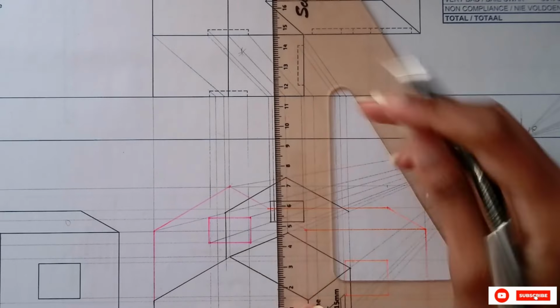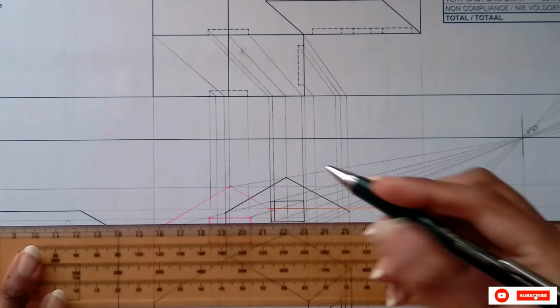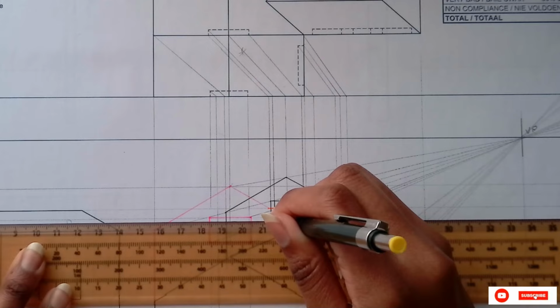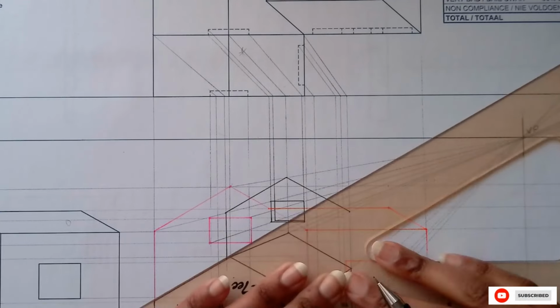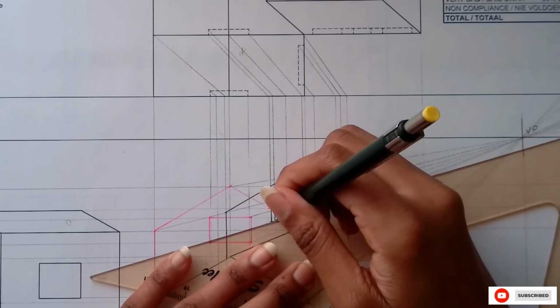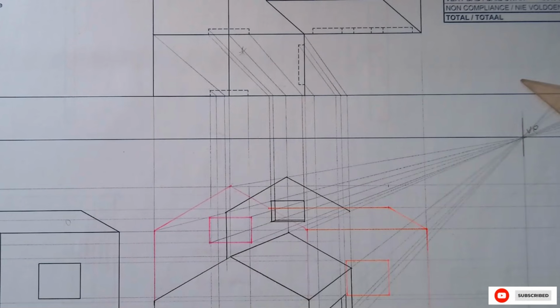Where it's touching this line. For the depth, you're going to project to take it to here. Then you will join the 2 points inside to form the depth. And that's how it looks. So we'll leave that part there for now.